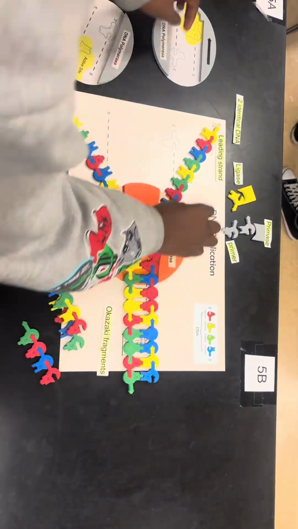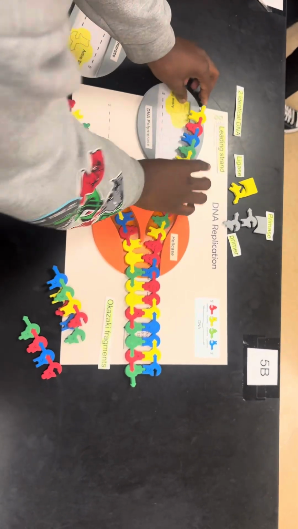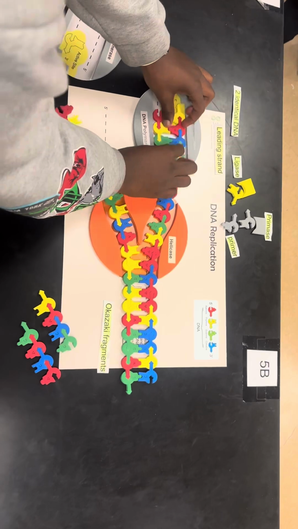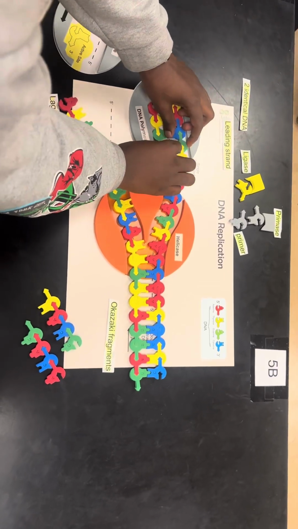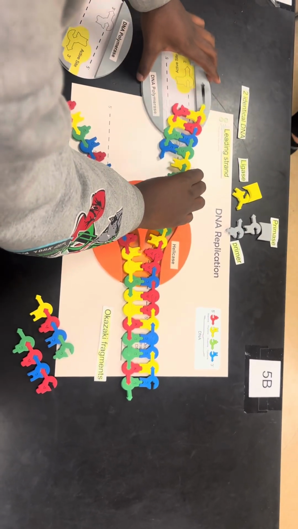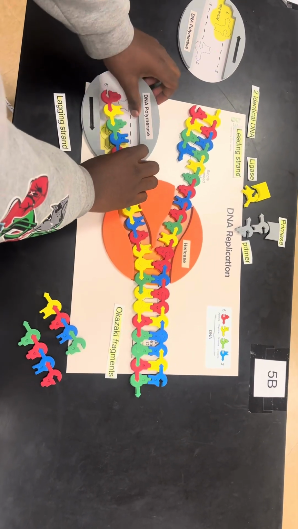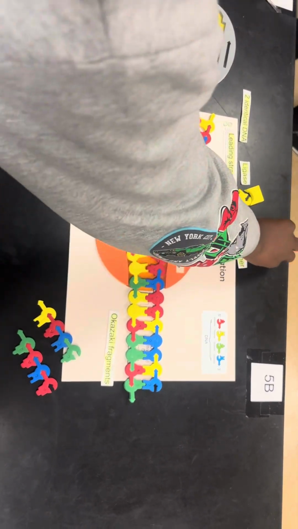In DNA replication, the helicase enzyme unzips the genetic code. The polymerase enzyme builds onto the DNA. The leading strand is going to build the complementary bases to the strand. It is continually being built. On the opposite side, the lagging strand is being built discontinually.